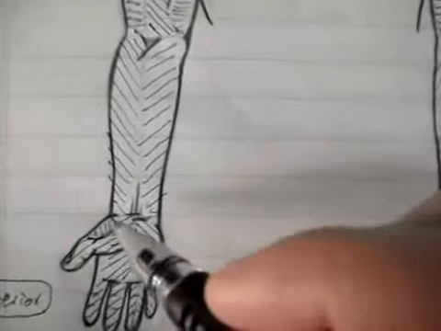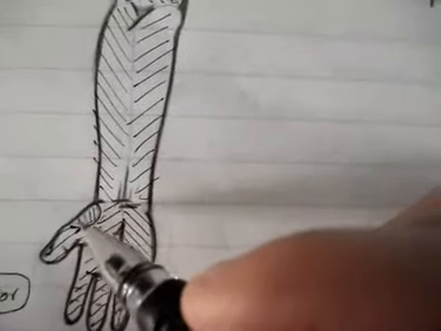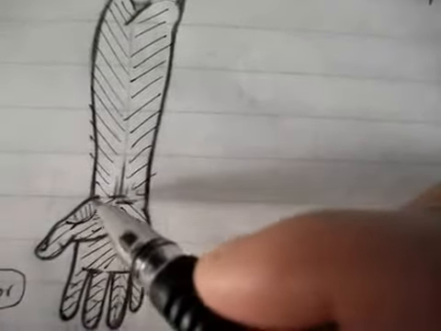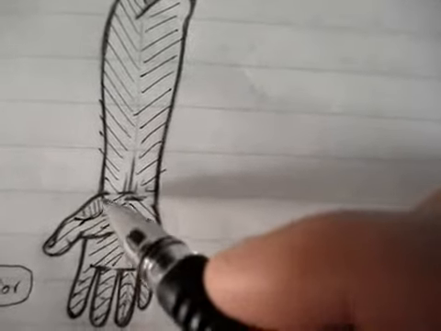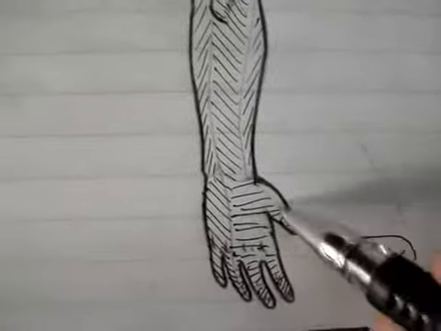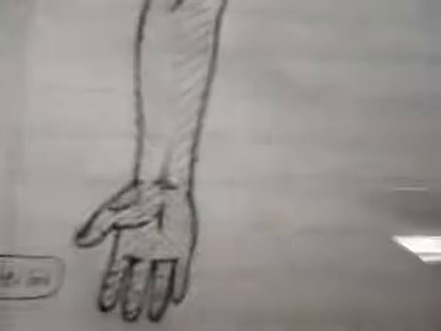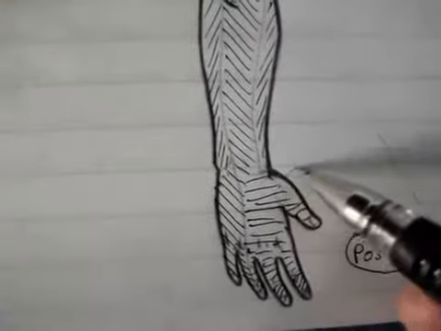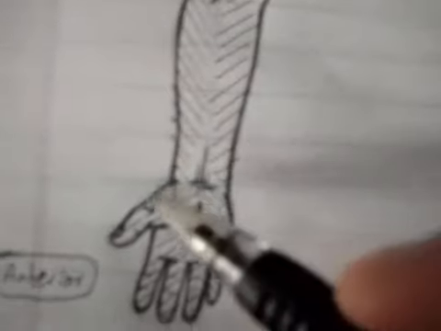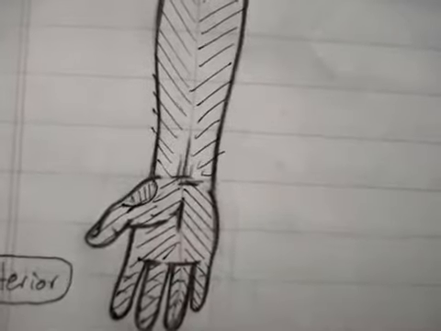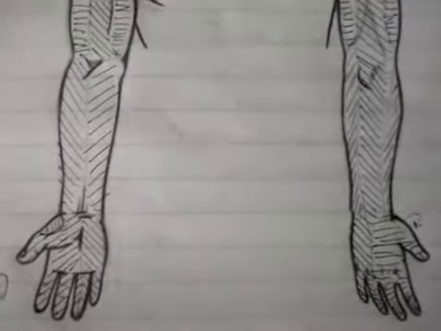There's also this one little part here I forgot to mention. This part of the palm of the hand is innervated by the same superficial branch of radial nerve that innervates all of this dorsum of the hand. So it comes also on that side and innervates this little part of the palm, superficial branch of radial nerve.